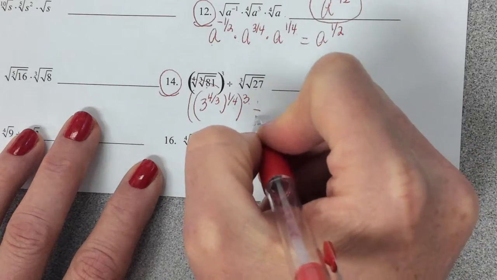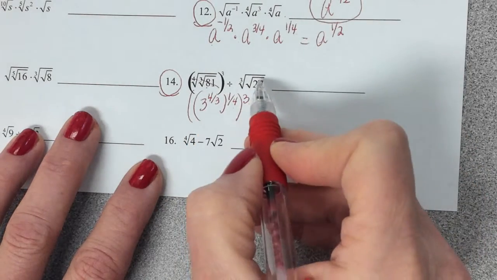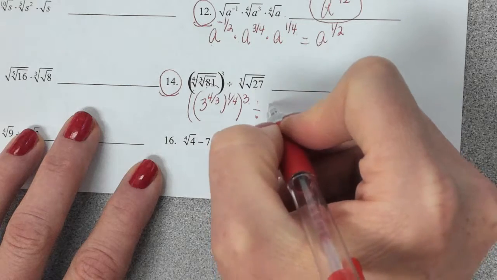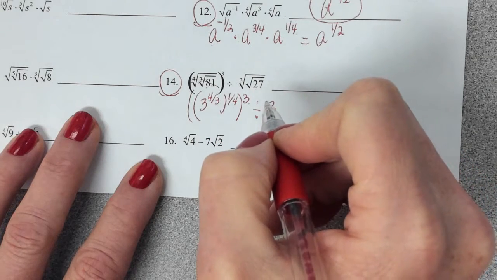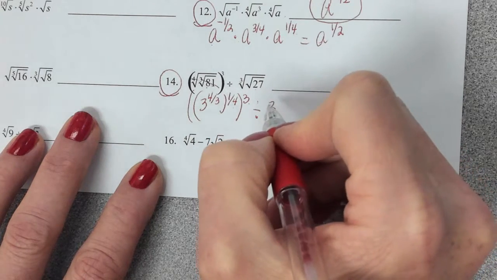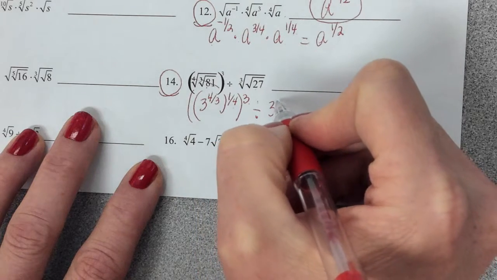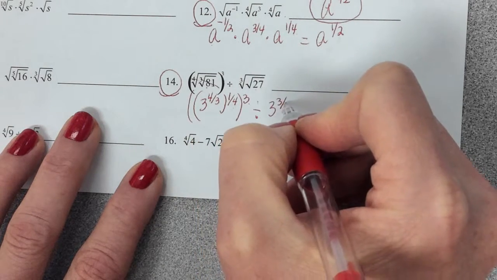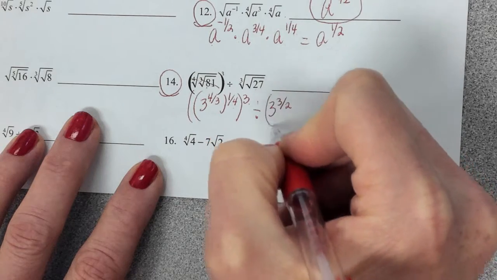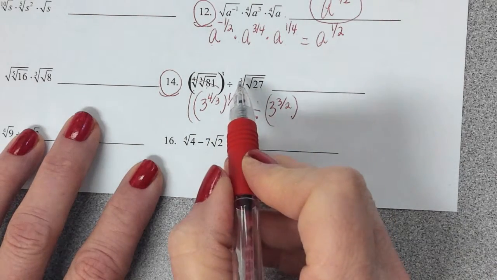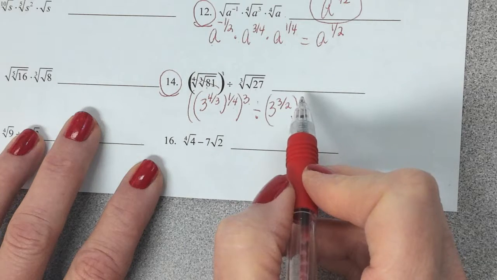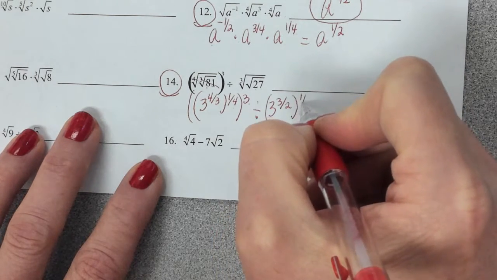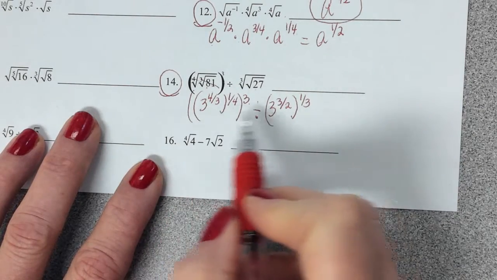Now we have to do divided by. How would I rewrite the square root of 27? 3 to the what? 3 to the 3rd, right? And then what's the root I'm taking? Square root. And then we've got a cube root. So what am I going to put here? To the what? 1/3. So now we want to simplify these.